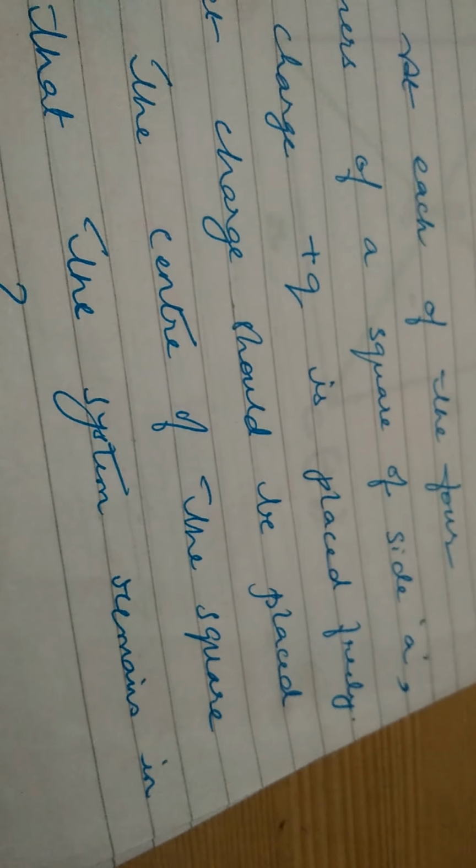One more numerical from chapter 1. At each of the four corners of a square of side a, a charge plus q is placed freely. What charge should be placed at the center of the square so that the system remains in equilibrium?